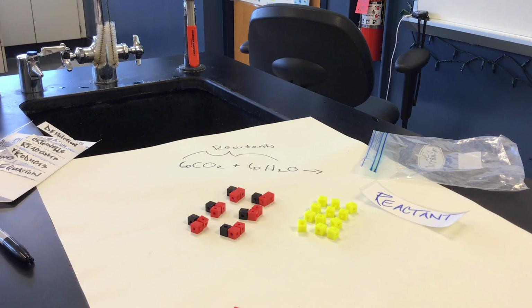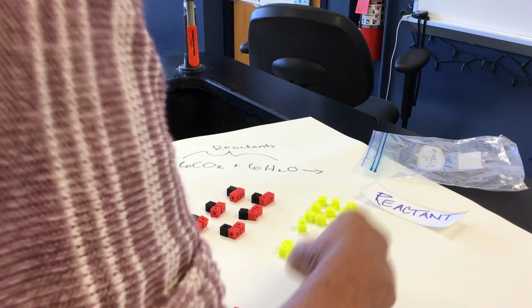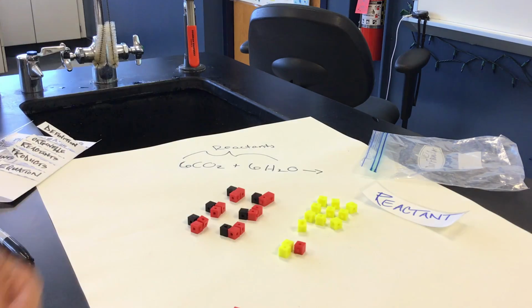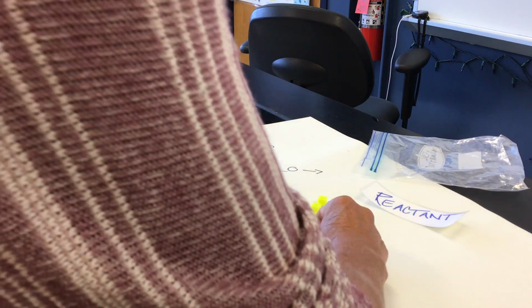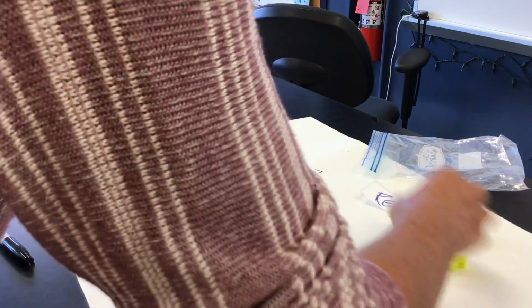H2O, so there's 2 hydrogen atoms in each molecule and 1 oxygen. So I'm going to take my hydrogen together. And so that's what 1 molecule is going to look like with these blocks. So I'm going to move these things aside, and we're going to need to make 6 of those.